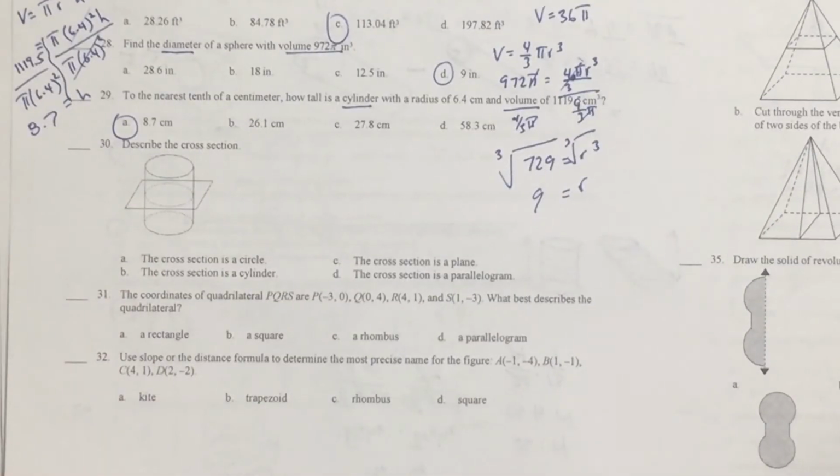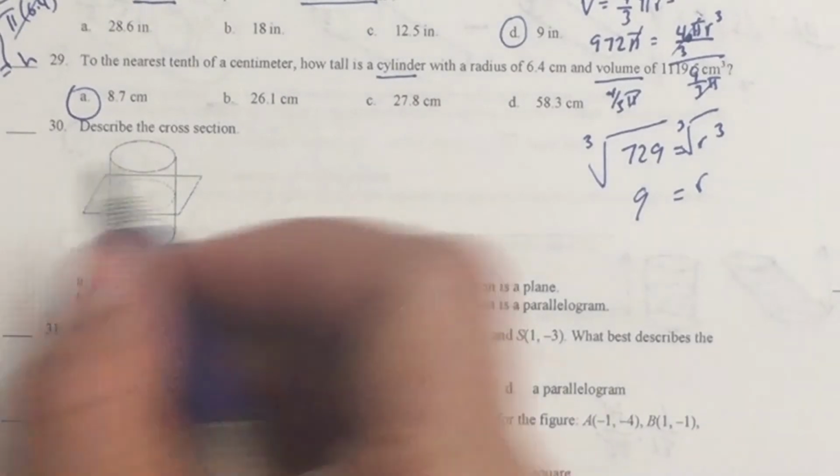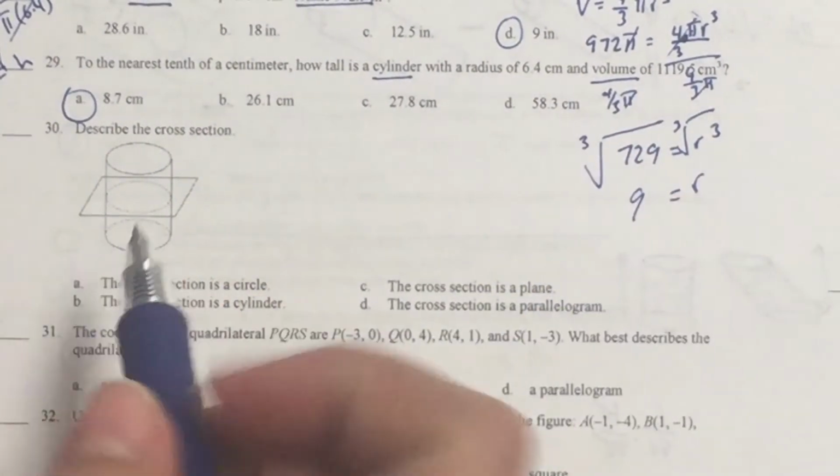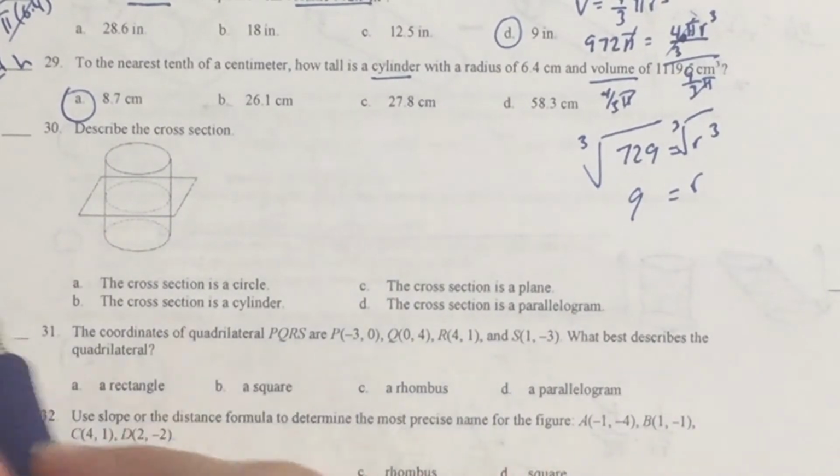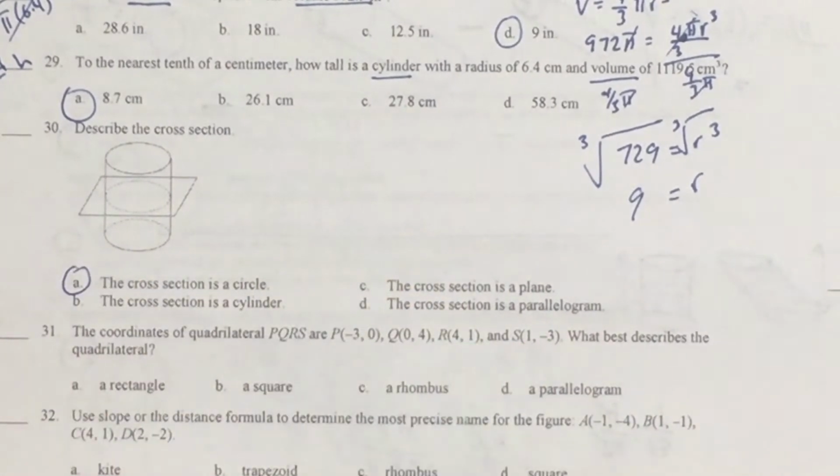All right, number 30, describe the cross-section. So the cross-section is if you cut it, like this sheet of paper, what is the cross-section going to look like? It's going to be a circle. Easiest question ever.